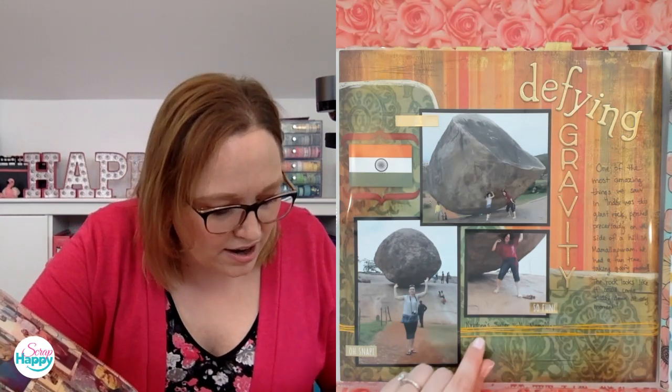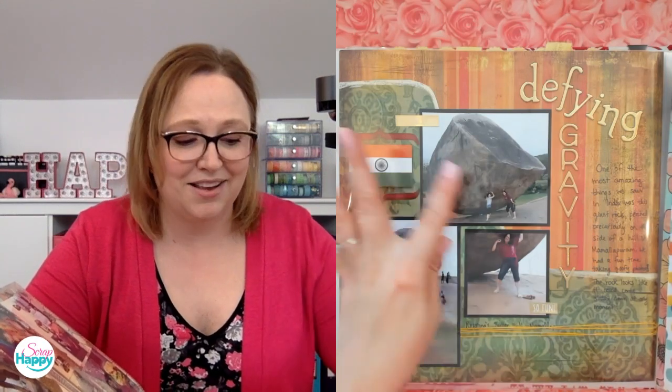It has a name, Krishna's Butterball. So if you look that up, Krishna's Butterball, there are pictures of this rock, tons of them. Just search it on Google, then click the images, and you'll see all of them. But that's my version.